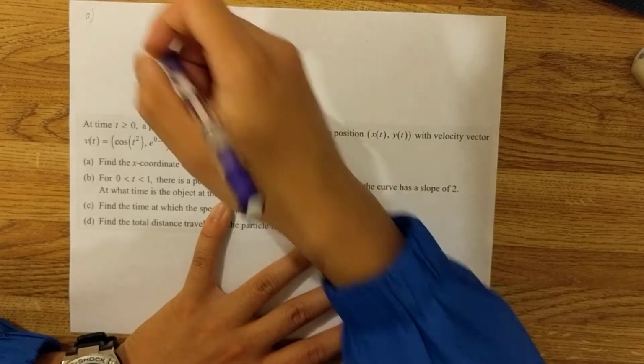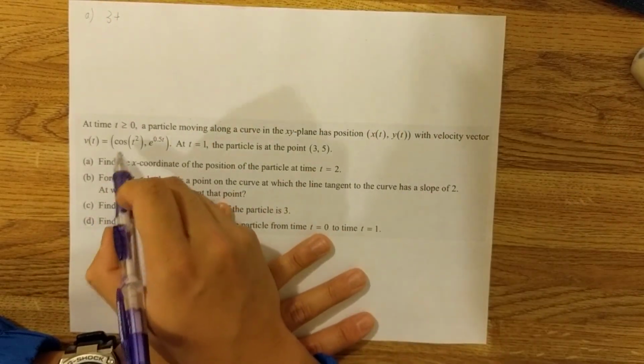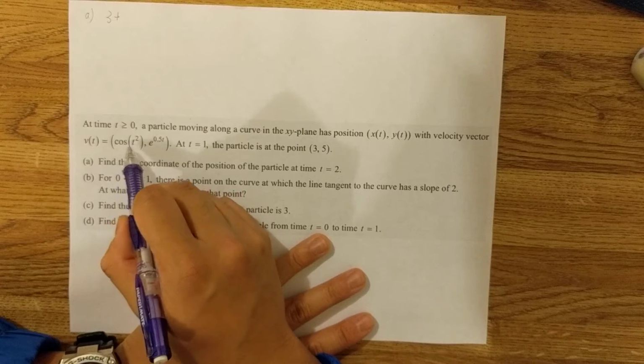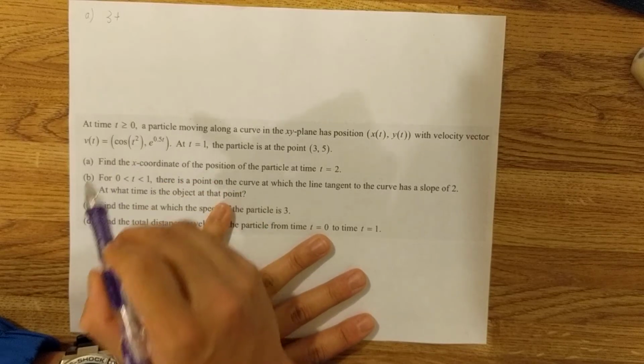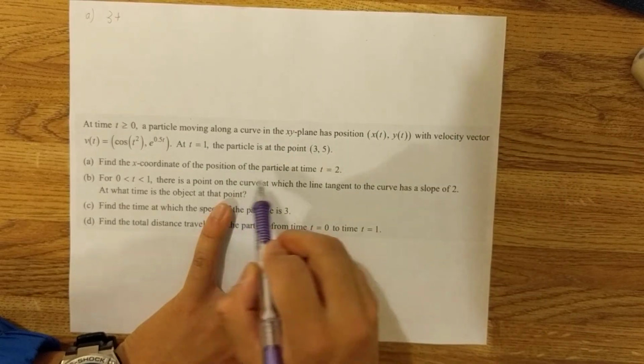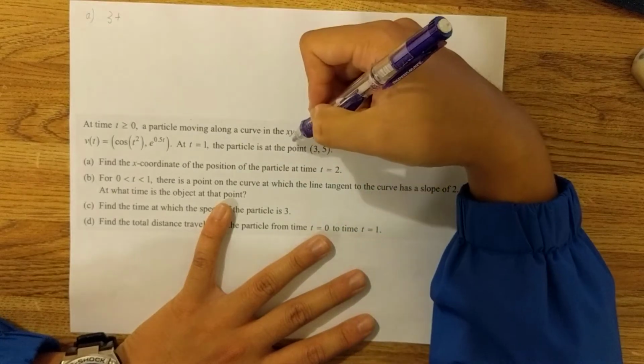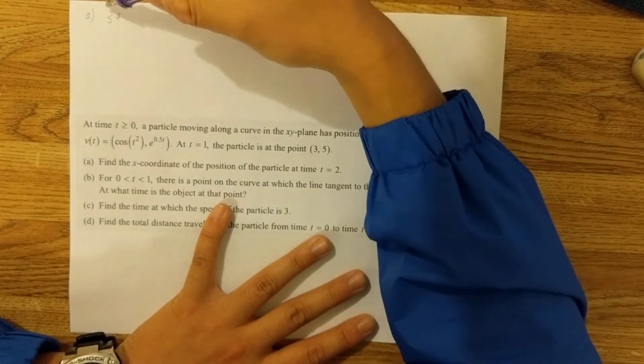So we'll have 3 plus something. The something is the integral of cosine of t squared from 1 to 2, right? Because it goes from t equals 1 to t equals 2.